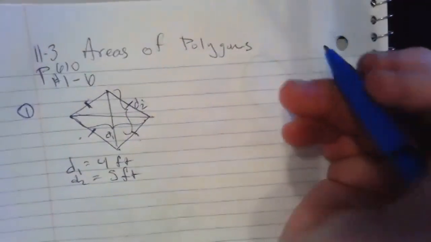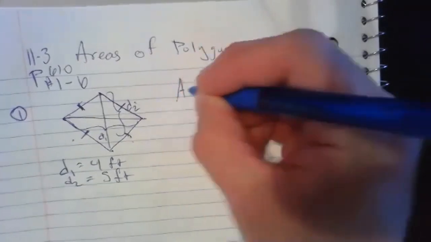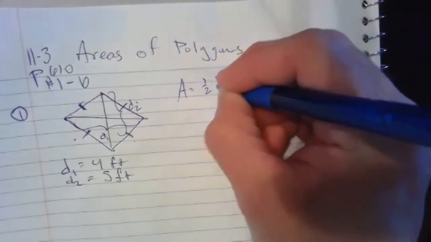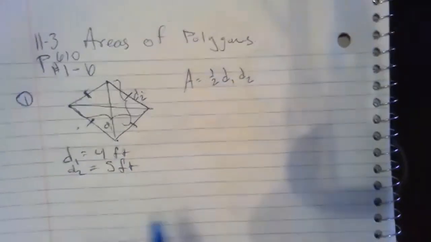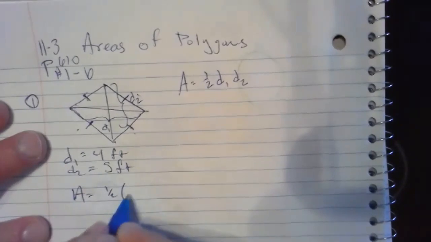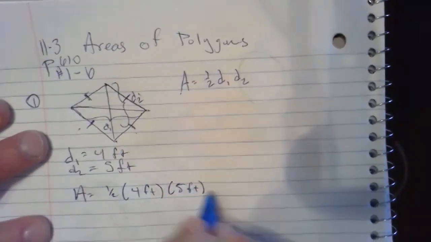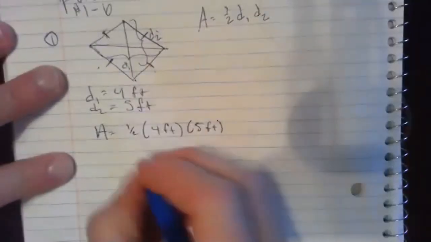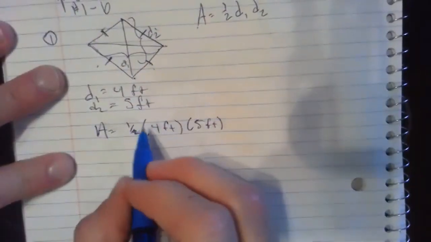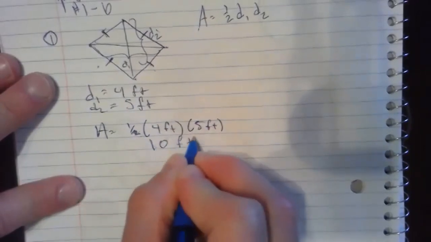All right, well, the area of a rhombus or a kite is going to be 1/2 diagonal 1 times diagonal 2. All right, well, let's go find this area. 1/2, 4 feet times 5 feet. Is it important that I write down the feet in there? Well, 1/2 of 4 is 2, and 2 times 5 is 10. So we have 10 square feet.